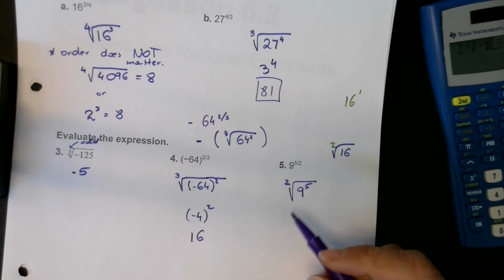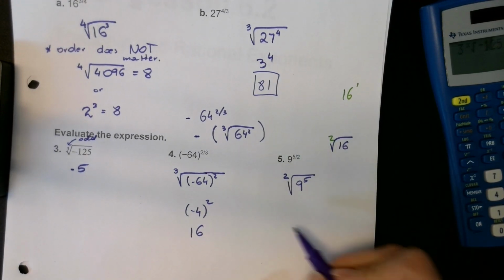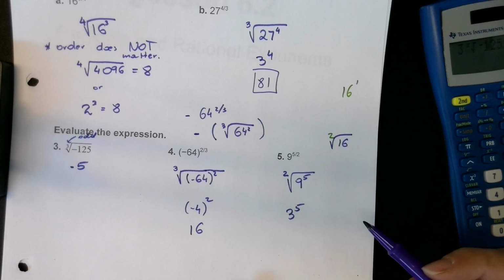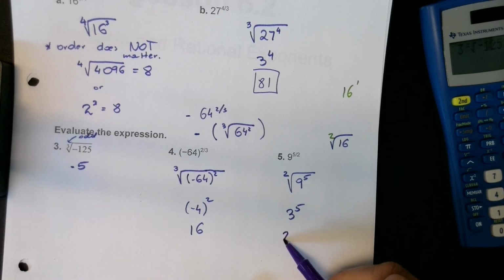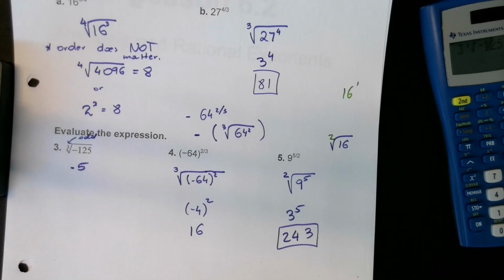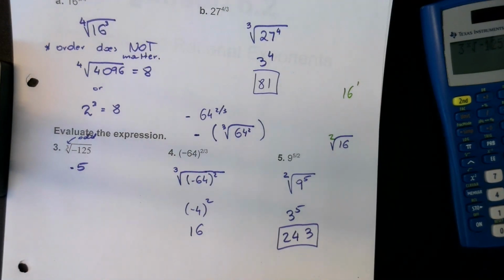So if we simplify this one, the square root of 9 is 3. 3 to the power of 5 is, plug it in, 243. All right. How's it going so far? Not that bad? Awesome. All right, last problem of the day.